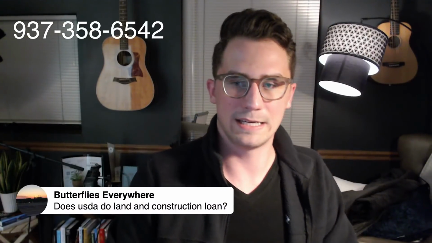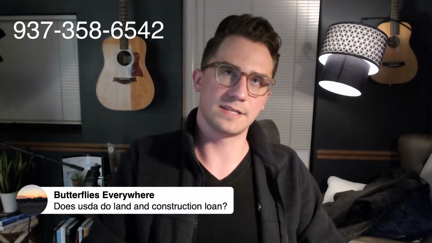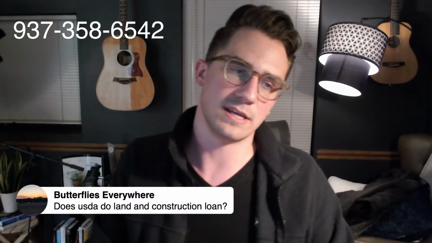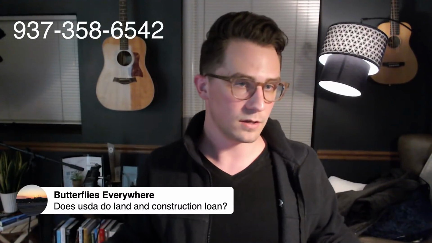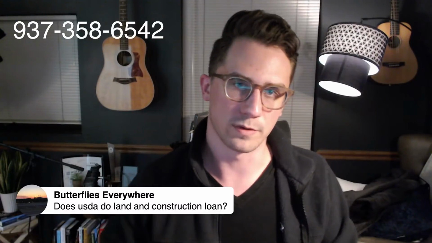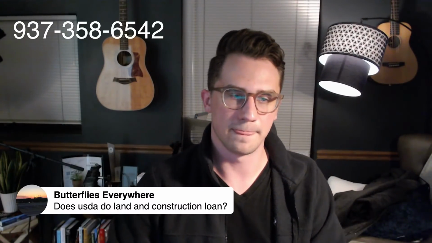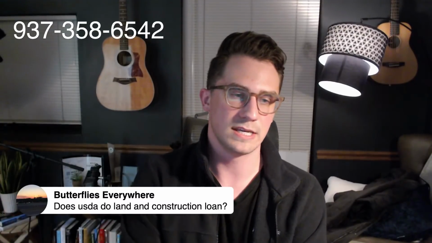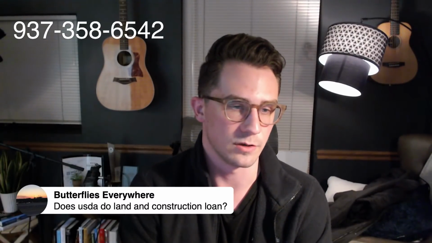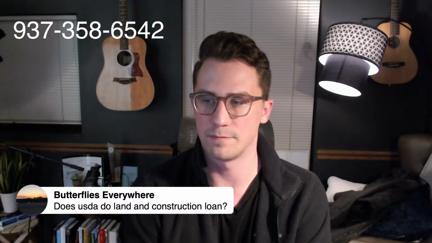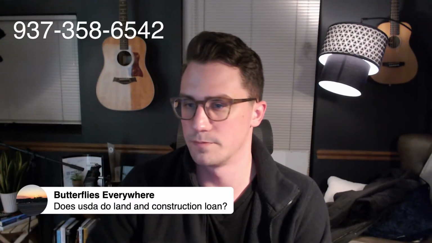Does USDA do land and construction loans? I think USDA has a program where it's just land. It's not USDA guaranteed, and so I'm not familiar with it because I can only work with USDA guaranteed, not directly through USDA. But USDA guaranteed does have one-time construction loans where you can purchase the land and finance the building process as well.